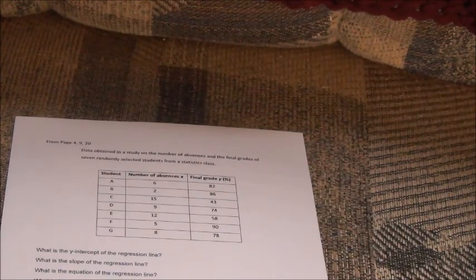The X values are the number of absences: 6, 2, 15, 9, 12, 5, and 8. And then your Y values for list 2: 82, 86, 43, 74, 58, 90, and 78.